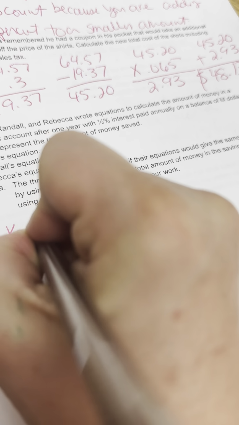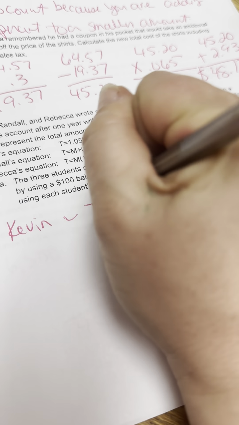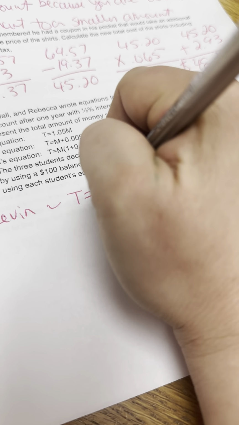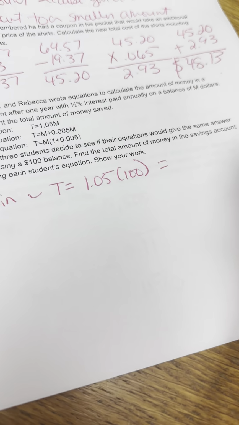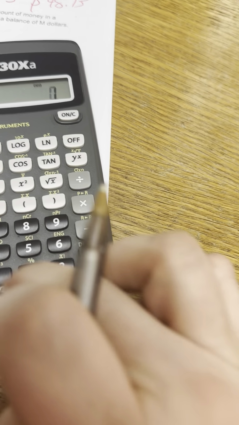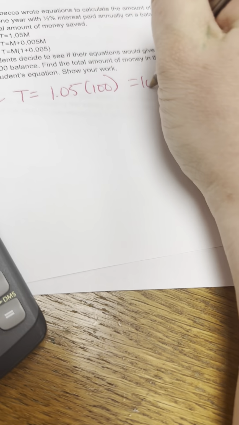So for Kevin, we have T equals 1.05 times 100. And that simplifies to 1.05 times 100 is $105.